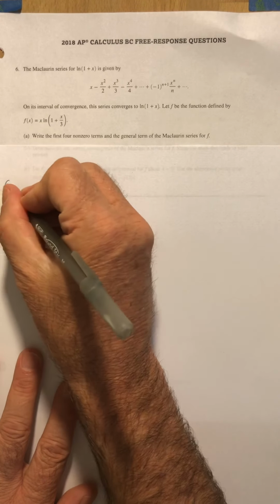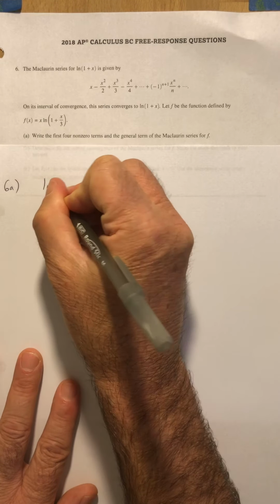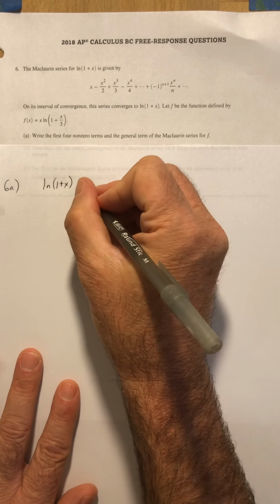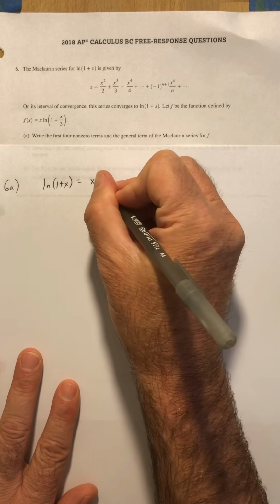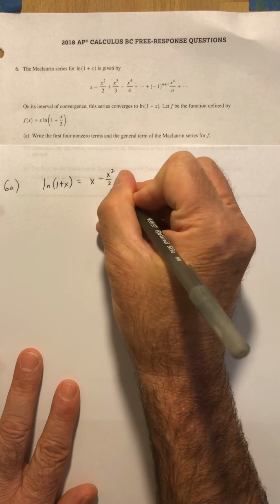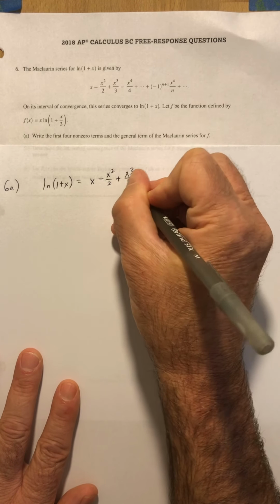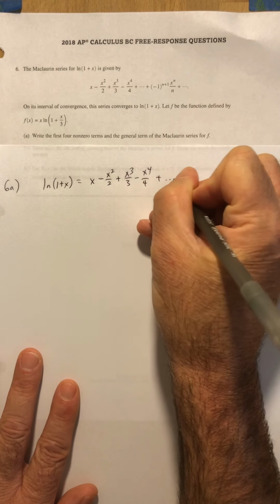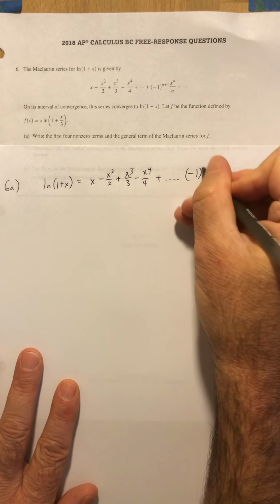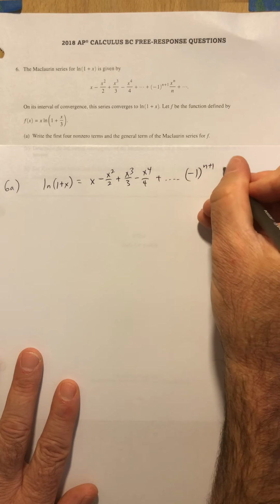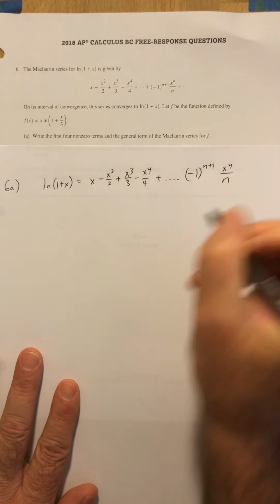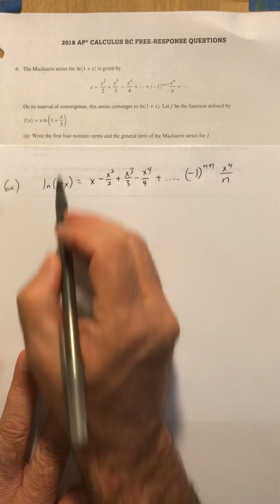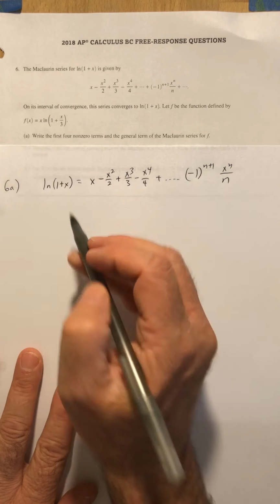So I'm going to start off by writing out the series given. So the natural log of 1 plus x series is given by the following. And it gives us 4 terms, and then what's called the general term. Okay. This f series that we're looking for is a little bit different, and instead of an x in the spot, you have an x over 3.